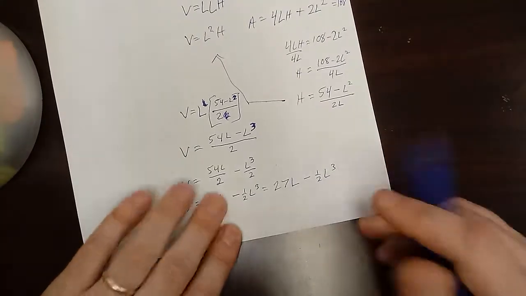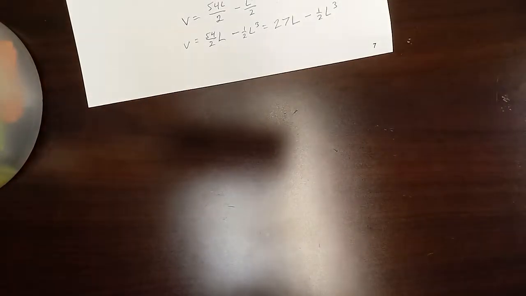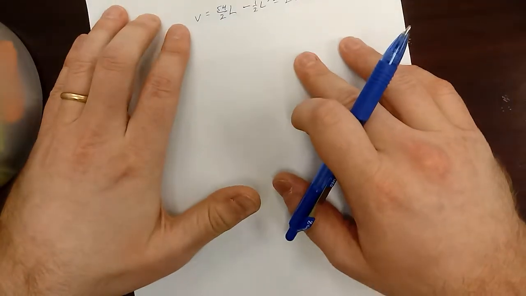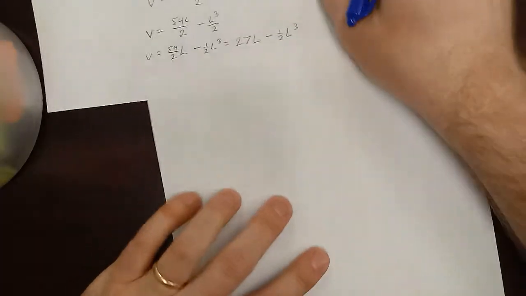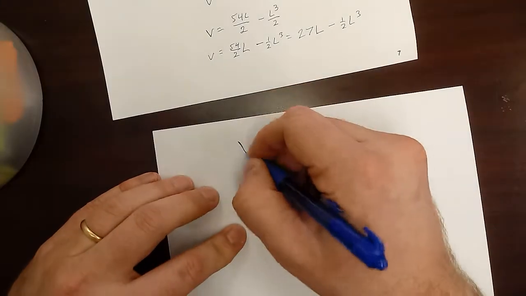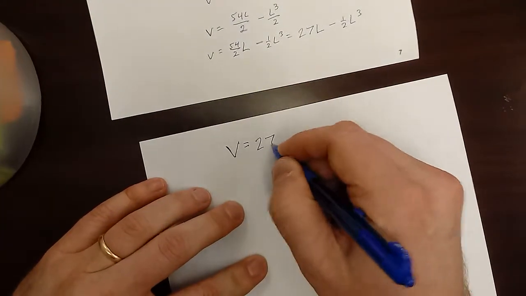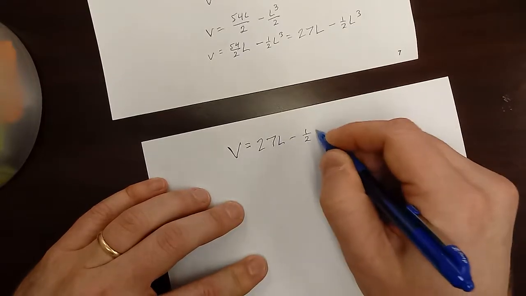And when we take that derivative, it's a much simpler derivative to take. I want to pause really quick, and I just want to remind you what we're doing. So the volume of this prism, of this box, is 27 times the length minus 1/2 of the length cubed. This is the volume.